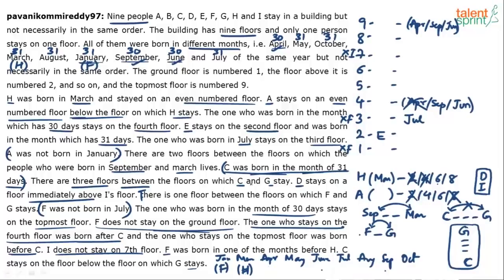There are 3 floors between the floors on which C and G stay. Okay, D stays on a floor immediately above I's floor. There is one floor between F and G. F was not born in July. F was born before H. C stays on the floor below the floor on which G stays.